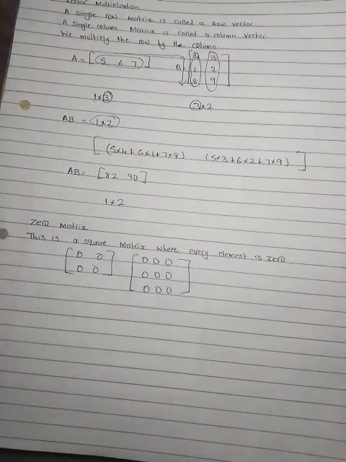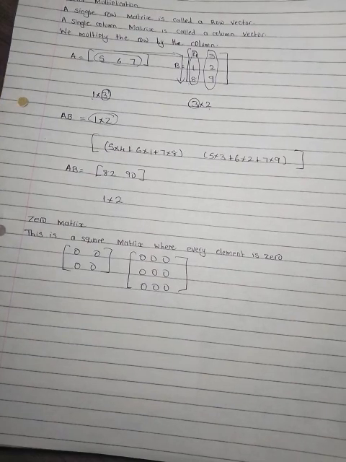Now, just like in normal numbers, if a matrix is multiplied by a zero matrix, we obtain a zero matrix. Just like the way if you multiply a number by 0, you obtain 0. The same case applies to multiplying a zero matrix with other matrices. You will obtain a zero matrix. Let us look at an example.